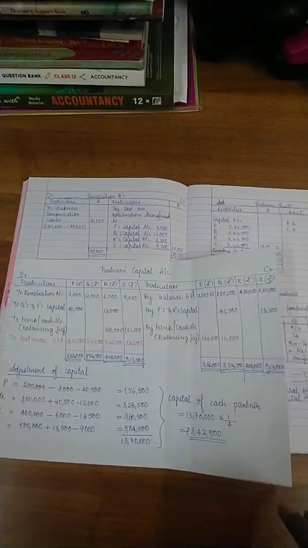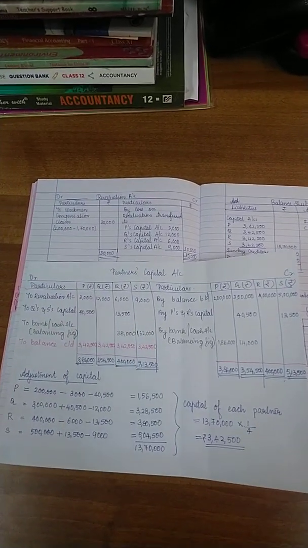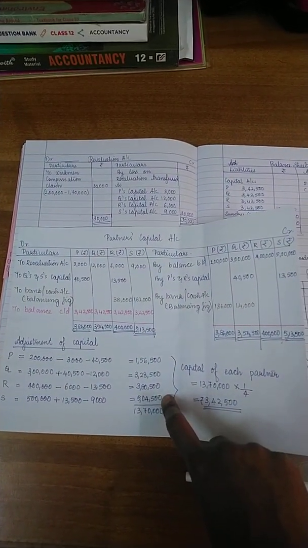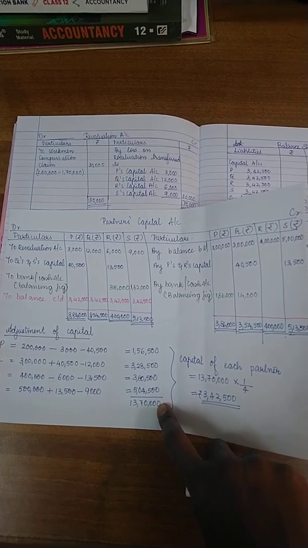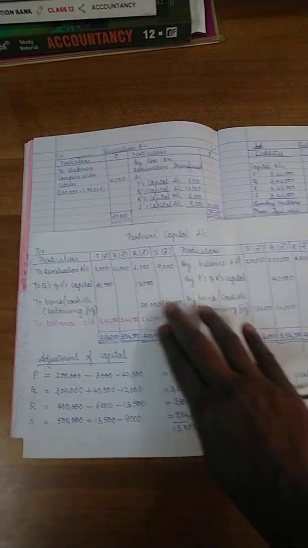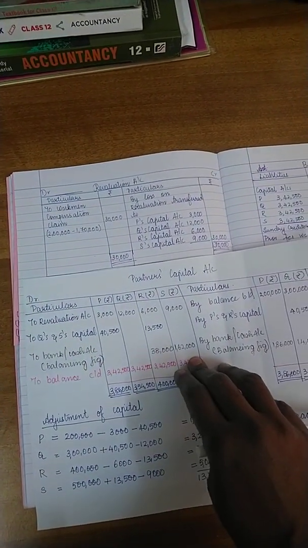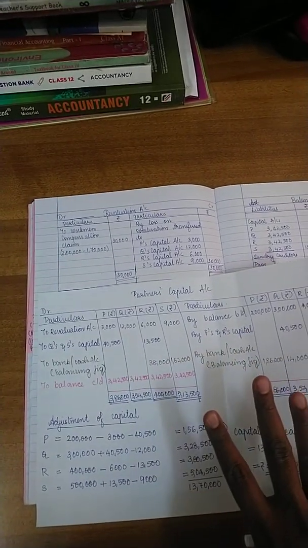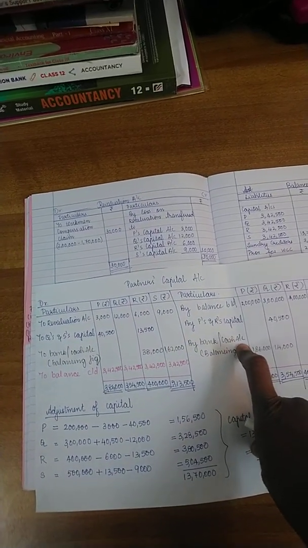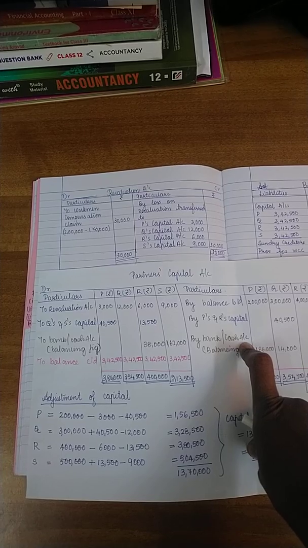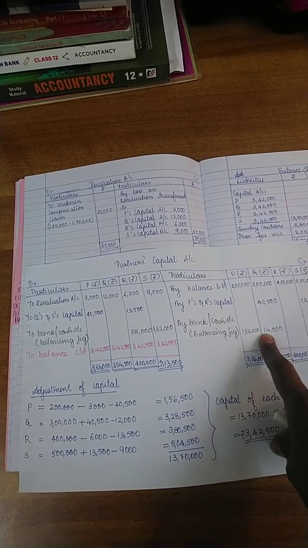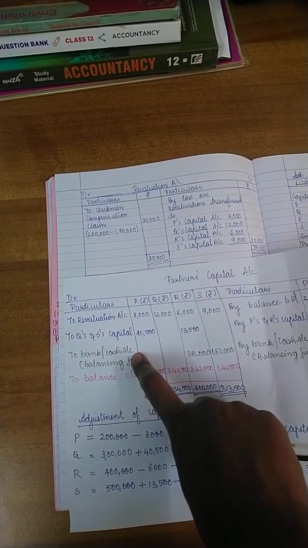So like this you need to do the capital account when adjustment of capital is there. First you need to find out the adjusted capital for each partner. Then you need to find out the total adjusted capital. Then you should distribute that capital in the new profit sharing ratio. Then you should write that capital balance here, as balance carried down. Then you need to adjust between the credit side and debit side. You need to find out which side is more, and write the bank or cash account. If capital is more, they can withdraw the money. If capital is less, they have to bring in money. If they are bringing money, it comes on the credit side. If they are withdrawing money, it comes on the debit side.